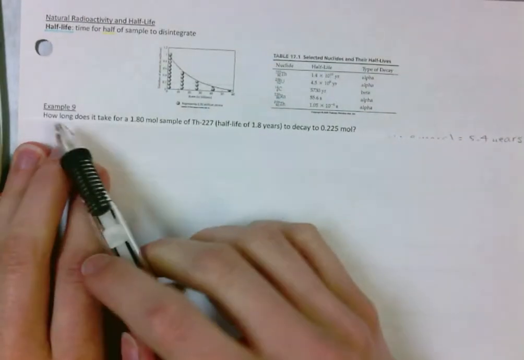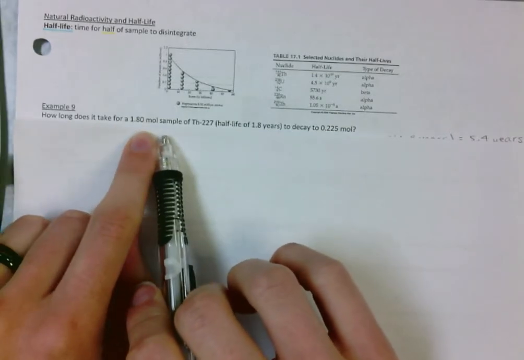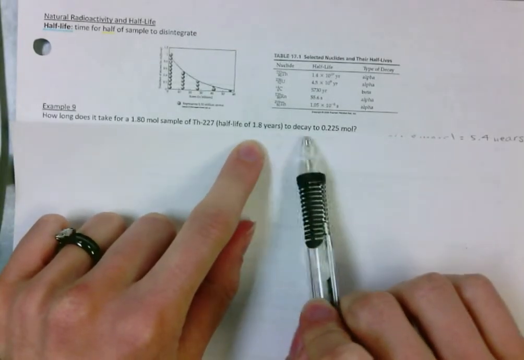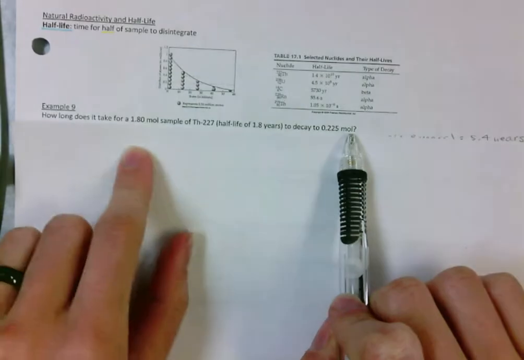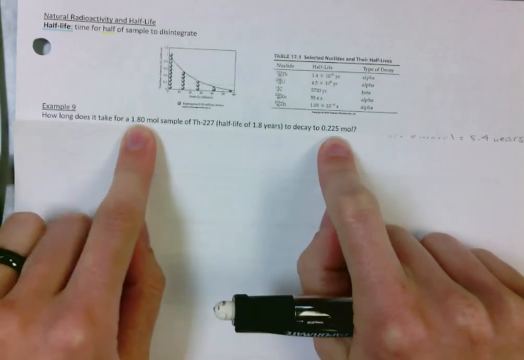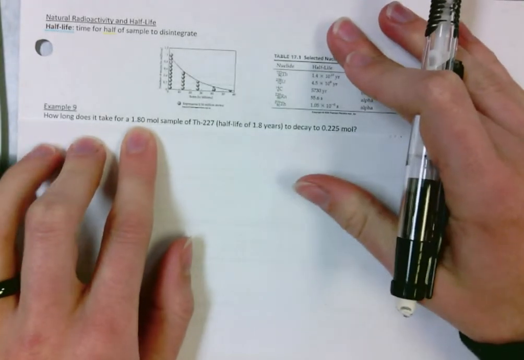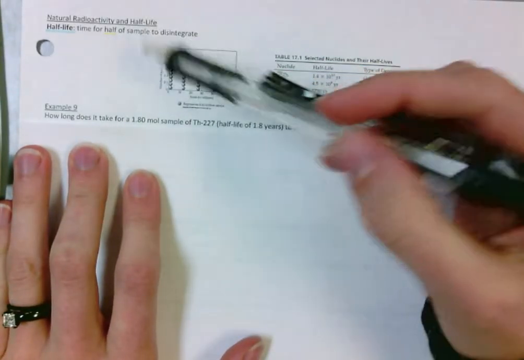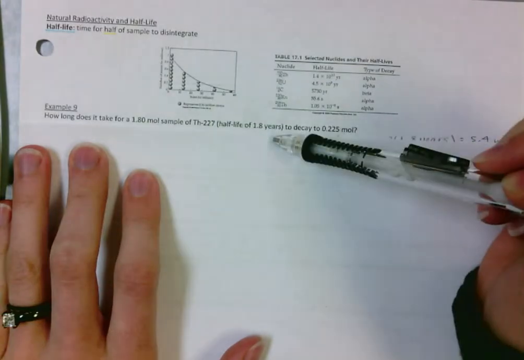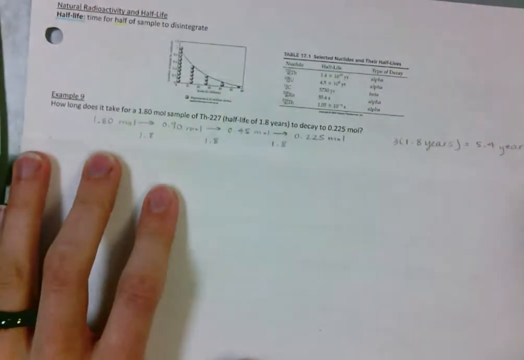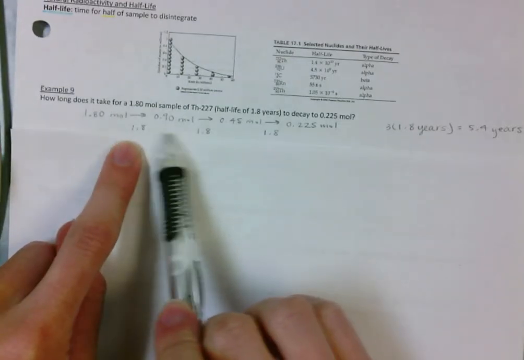So let's look at example number 9. How long does it take for a 1.8 mole sample of Th-227, with a given half-life of 1.8 years, to decay to 0.225 moles? So basically we're figuring out how long it takes to get from 1.8 to 0.225. We are going to utilize this half-life. Half-life means that we are decaying our sample by half each time we pass through. So we are going to divide our sample by 2 each time. So 1.8 moles divided by 2 is 0.9.